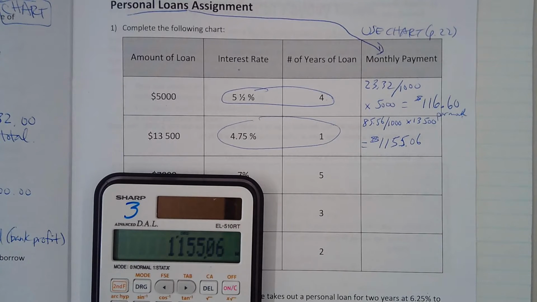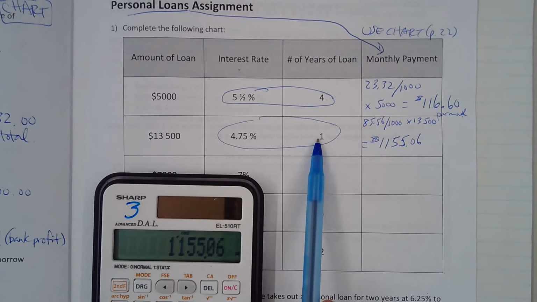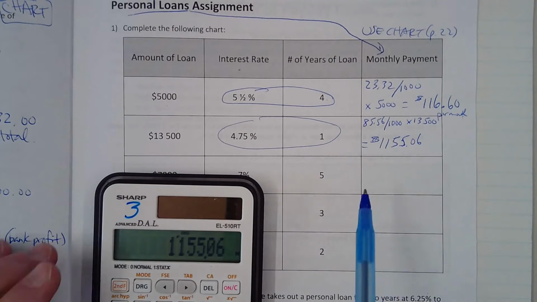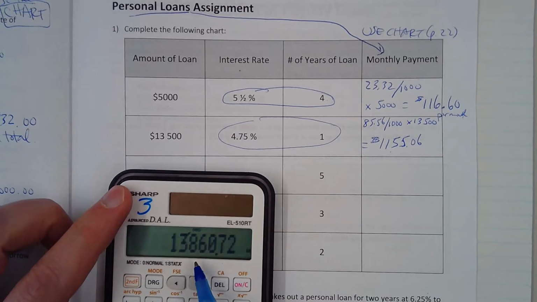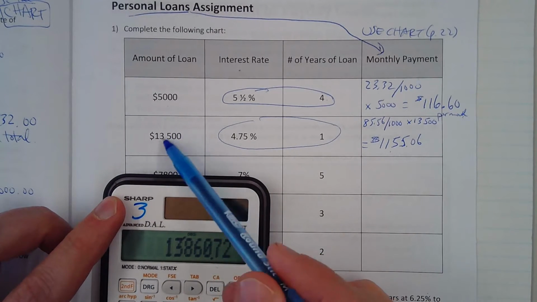Anybody else get that? Why is the payment so big? Less years. Yeah, because it has to be paid back so quickly, right? This person's paying it back in 1 year, so those payments have to be pretty big. If I check that amount, if I just multiply that by 12, I get 13,860, which is just a little bit bigger than that, so it makes sense.